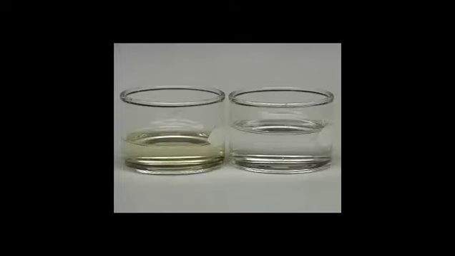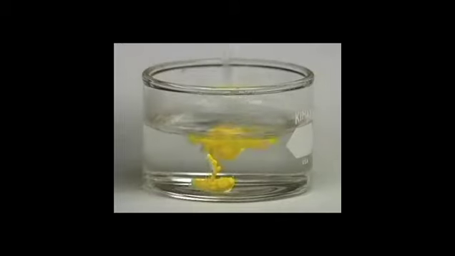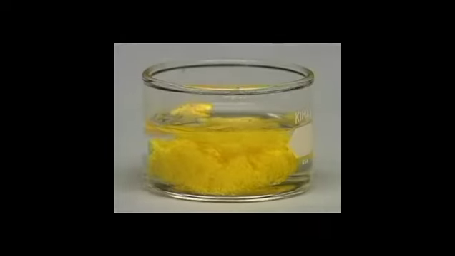Adding very pale yellow sodium iodide to colorless lead-2 nitrate produces a yellow precipitate.